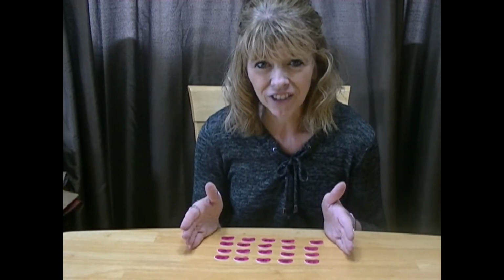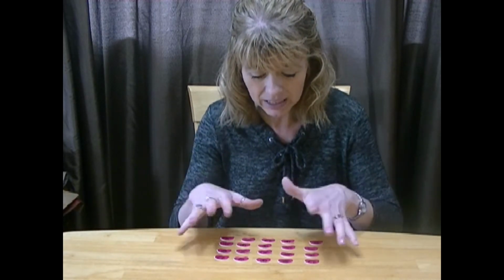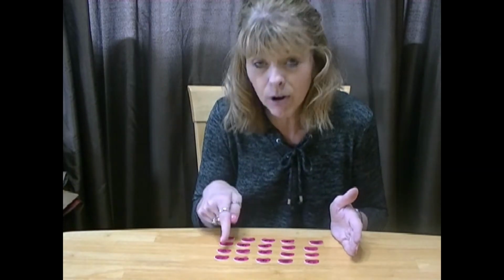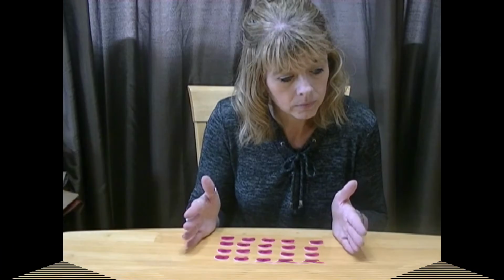The arrays are kind of fun like that. You can get 2 completely different problems out of it. It all just depends on how you're looking at it. Are you looking at the rows or are you looking at the columns?